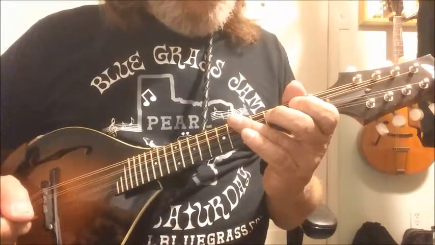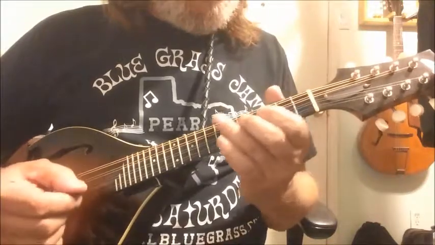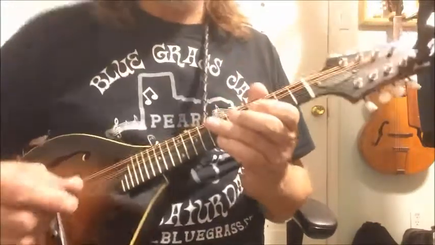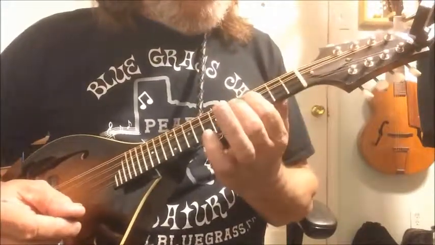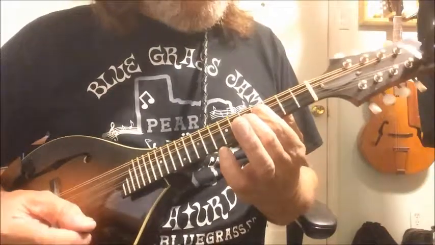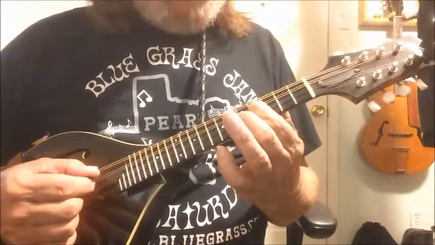Next note up will be an F sharp or a G flat. That will be the final of our 12 notes and the final of our 12 scales. For the F sharp scale or G flat scale, we start with our index finger on the fourth fret of the D string.